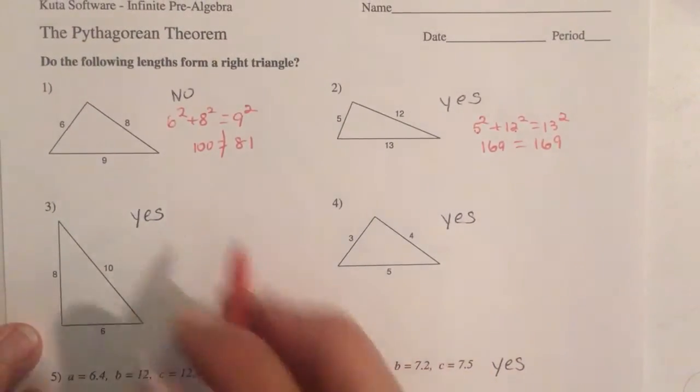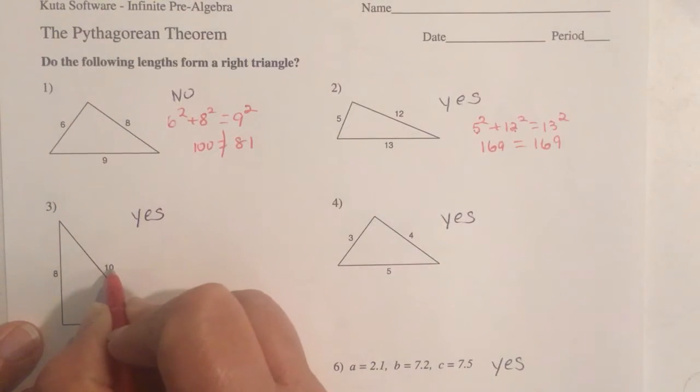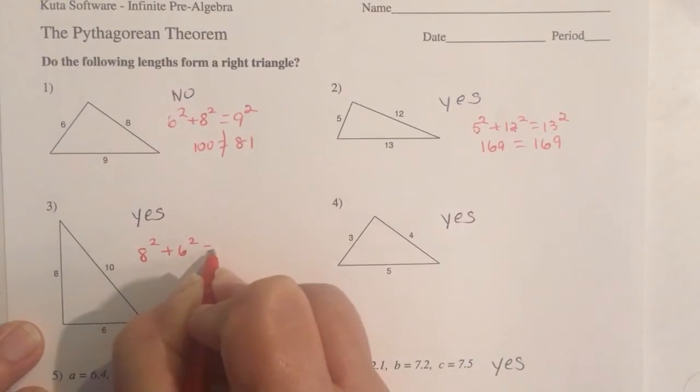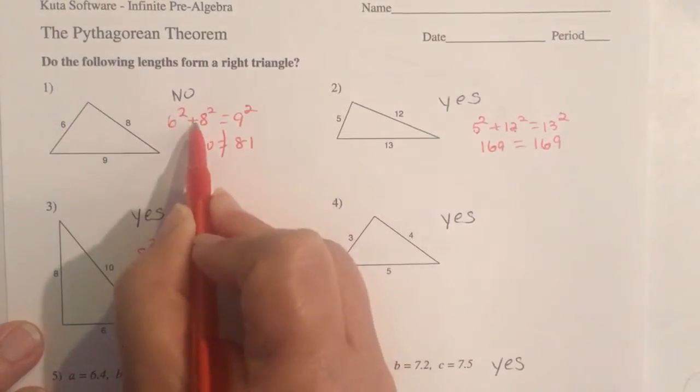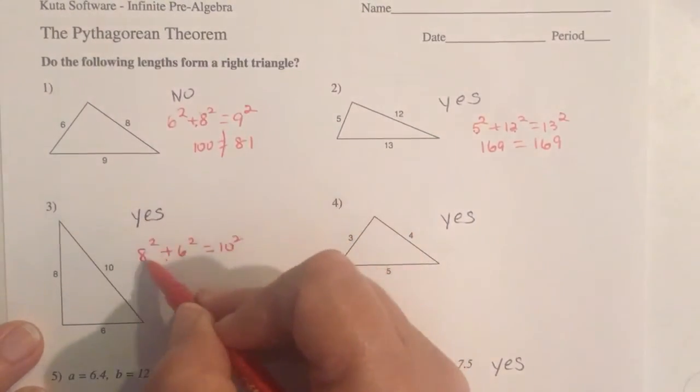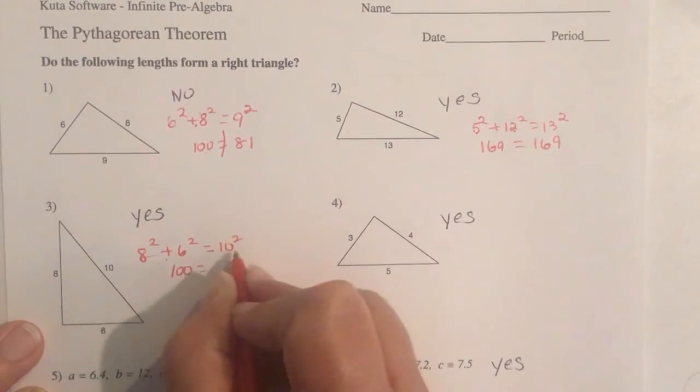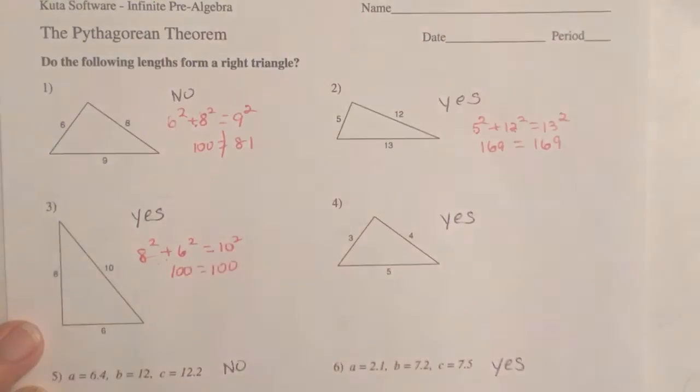For question number 3, the longest side is 10. So 8 squared plus 6 squared equals 10 squared. Notice these are the same. Putting it in the calculator or just catching that it's the same, you see that it's 100. 10 times 10 is also 100.